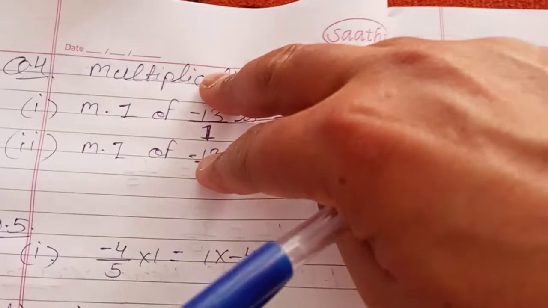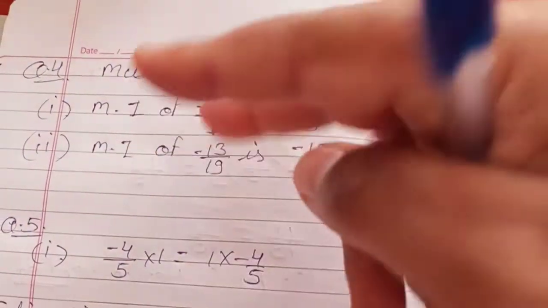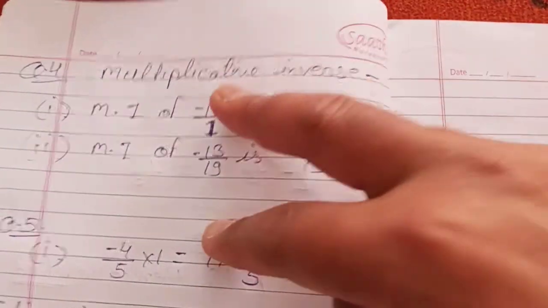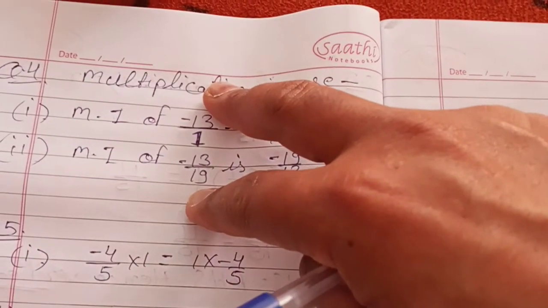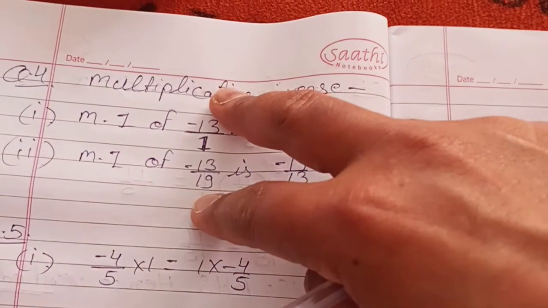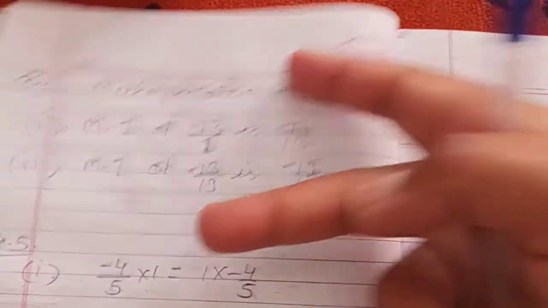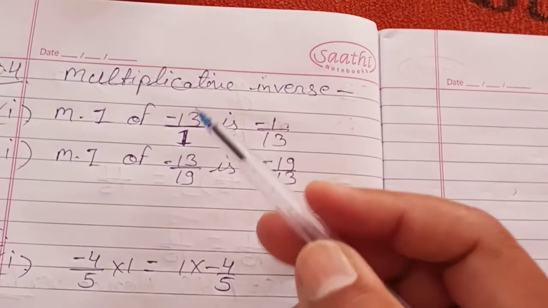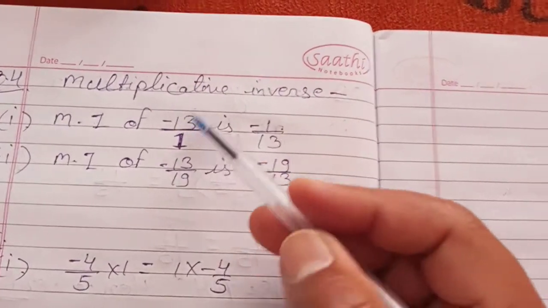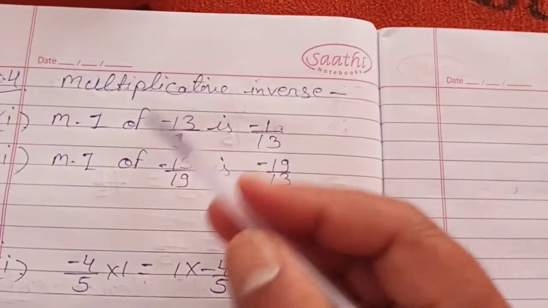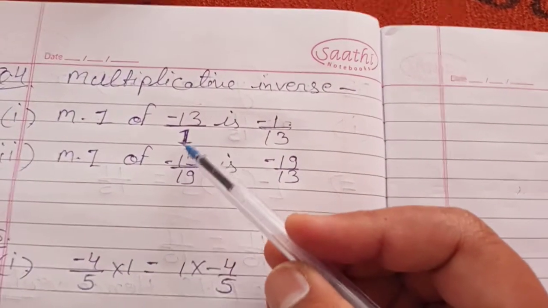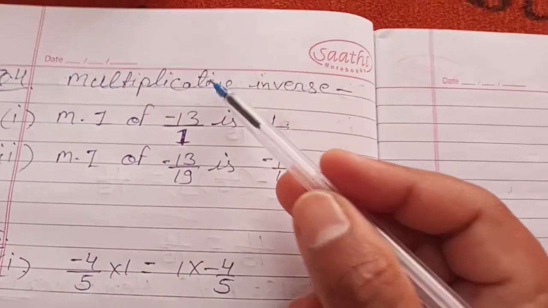Okay, so the multiplicative inverse is the reciprocal. Always remember that the multiplicative inverse is the reciprocal of the rational number. This is the rational number. The numerator and the denominator, this is called the rational number. So it's reverse, it's reciprocal.